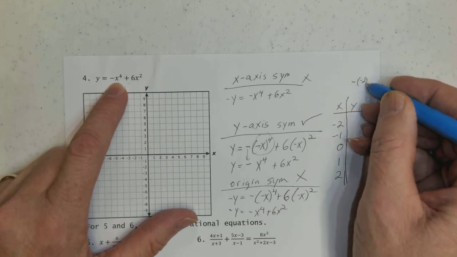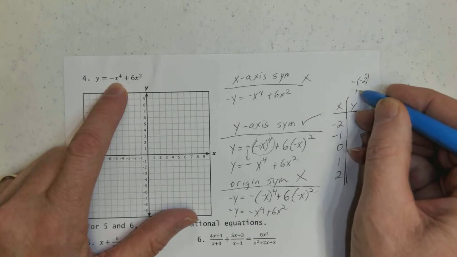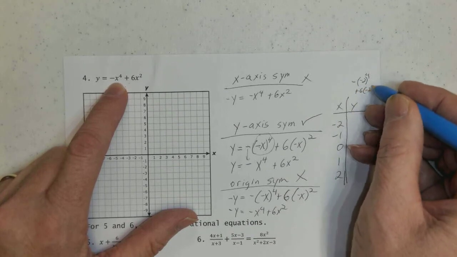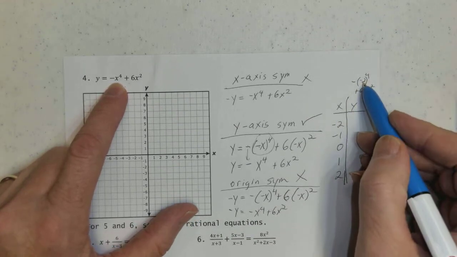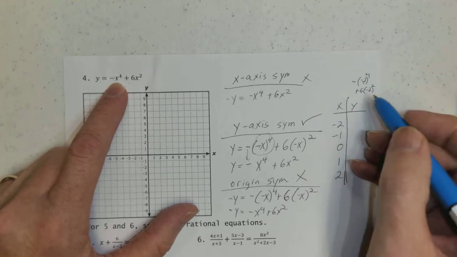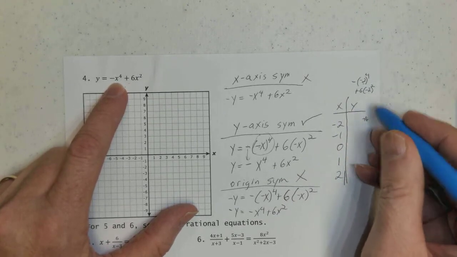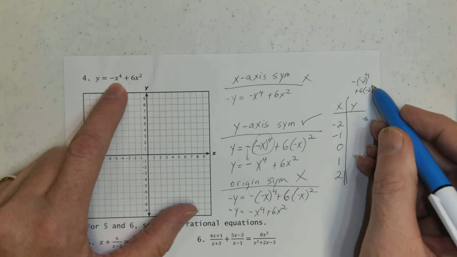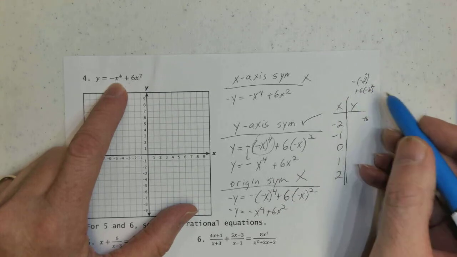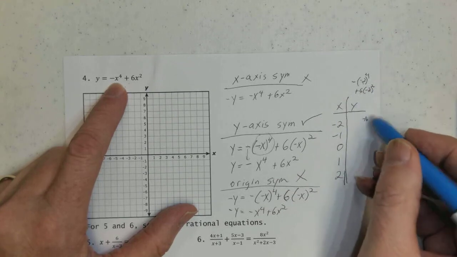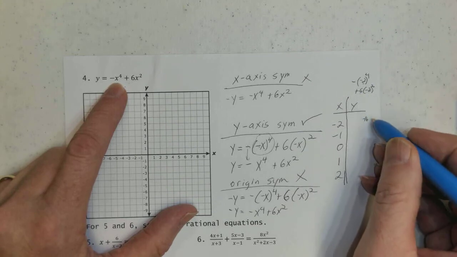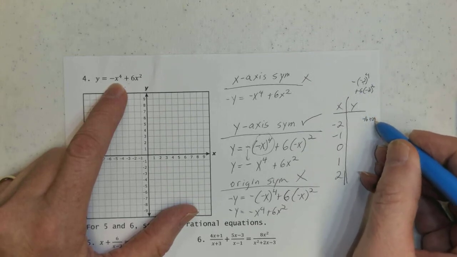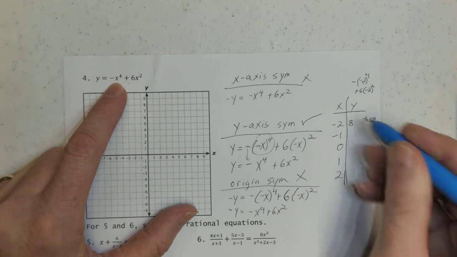Negative, and then negative 2 to the fourth plus 6 times negative 2 squared. That is 16. So I'm looking at negative 16, and that is 4. 6 times 4 is 24. So I think we're at 8 there.